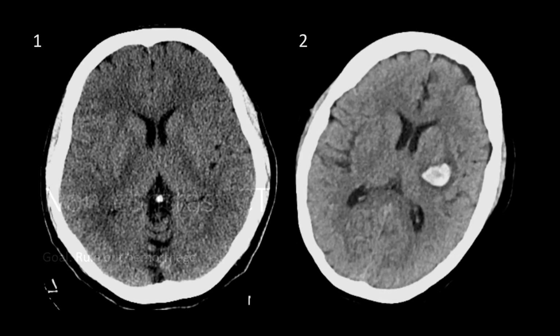In evaluating a stroke, one of the first studies obtained will be the non-contrast CT. This is primarily to rule out a hemorrhagic stroke. In the hyperacute phase of an ischemic stroke, the non-contrast CT is most often normal, as in image 1. An acute hemorrhagic stroke, in contrast, will be visibly abnormal, as seen in image 2.